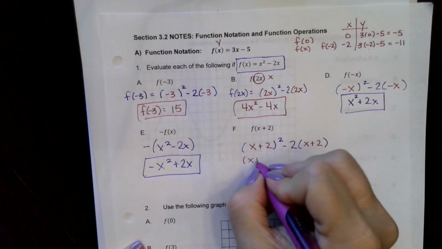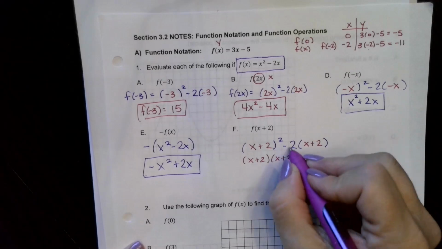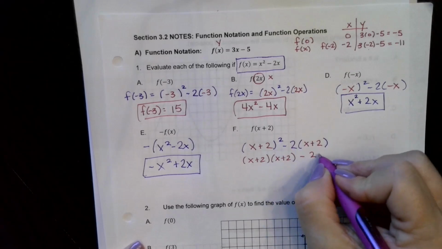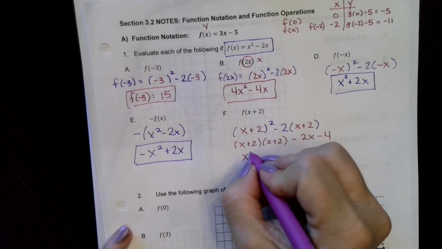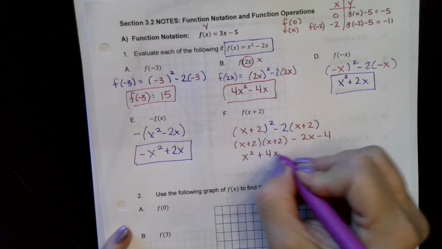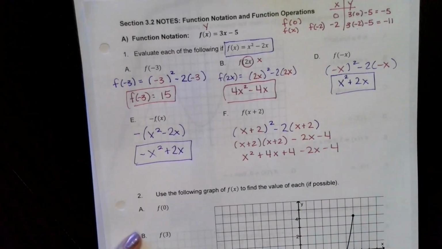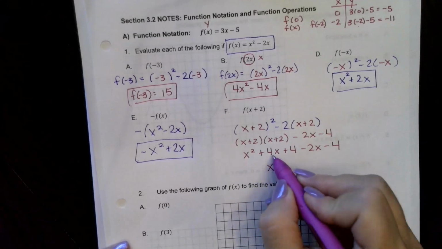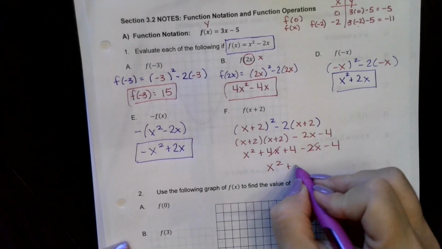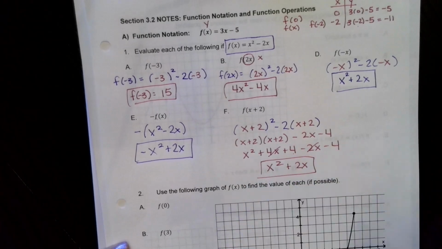I have x plus 2 times x plus 2 minus, and I'm going to just go ahead and distribute this right now, 2x minus 4. So I have to FOIL this. This is an easy one. You probably don't even have to think about this. And now I'm going to combine like terms for everything. So I have an x squared. My x's are going to go to 2x. And my 4 minus 4 goes away. So that's my final answer.